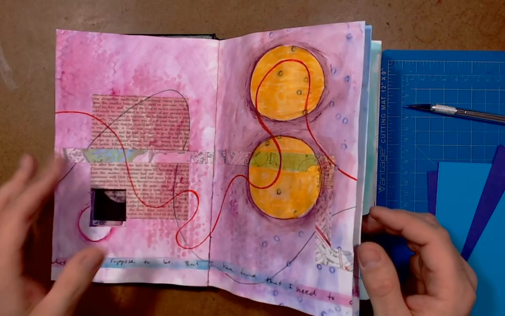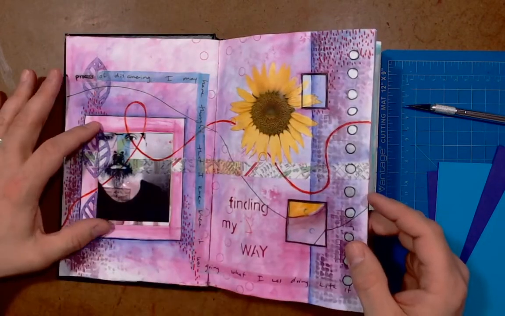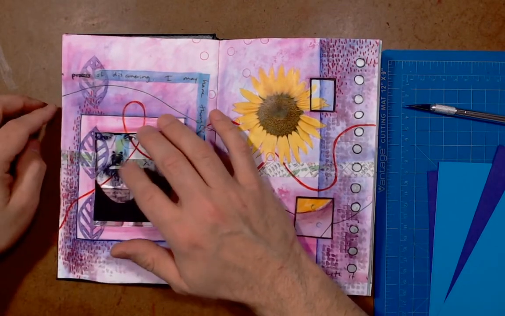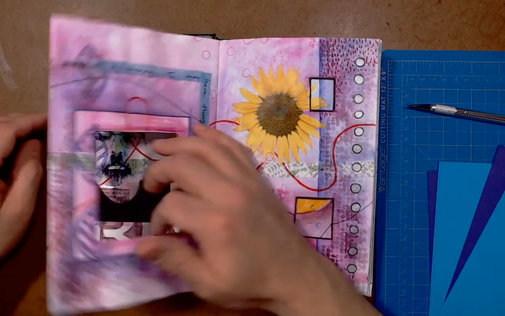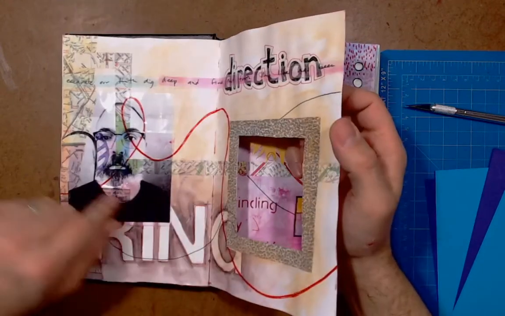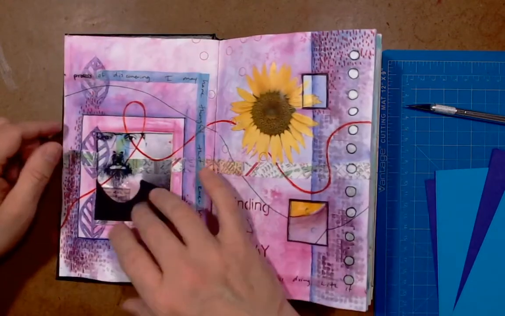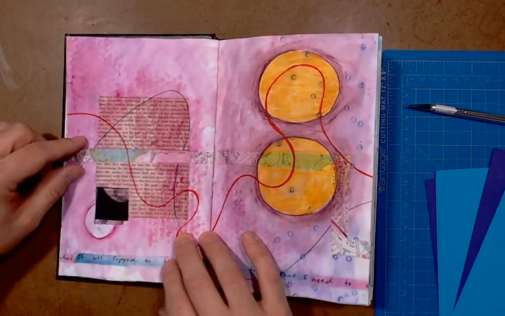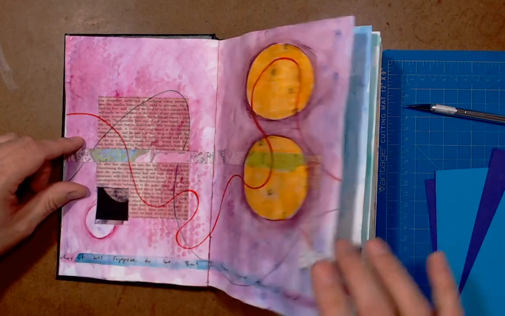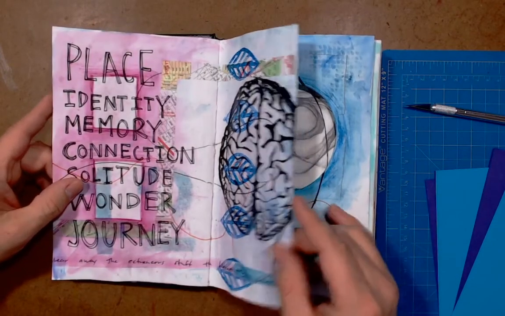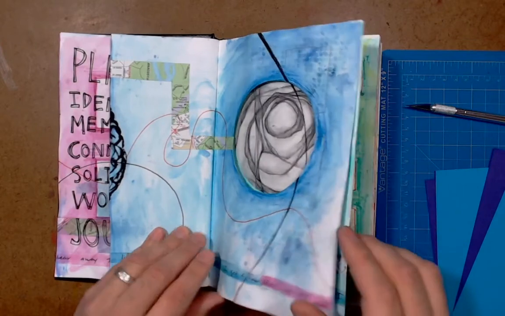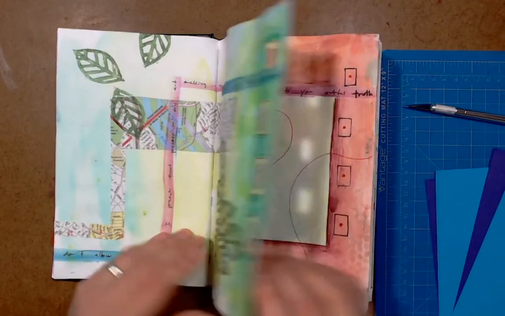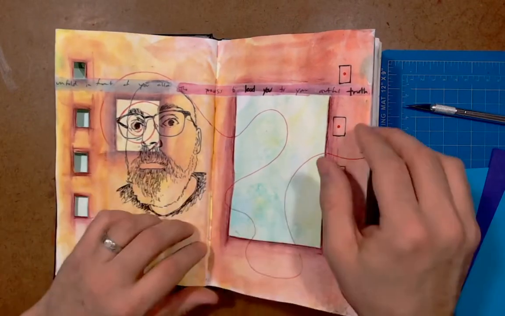It's really interesting to have these windows, because then this image, this tape transfer, which we'll do in a later live stream, shows through. It's not just on this page, now it's on this page, and then a little bit of it shows through there as well. So creating these windows and these spaces where little bits and pieces can show through adds a whole new dimension to a book.